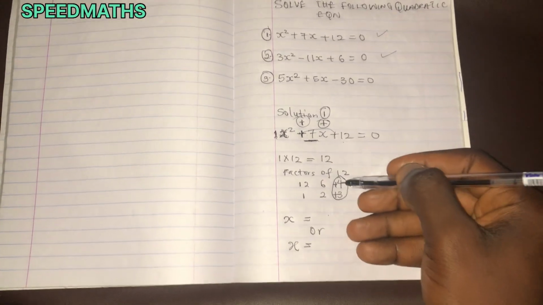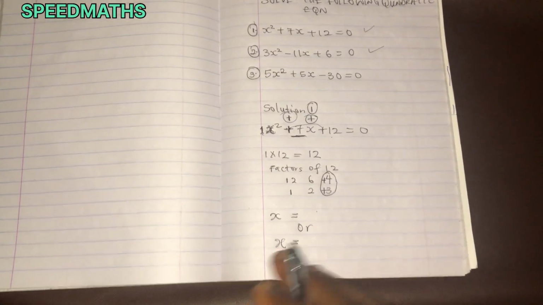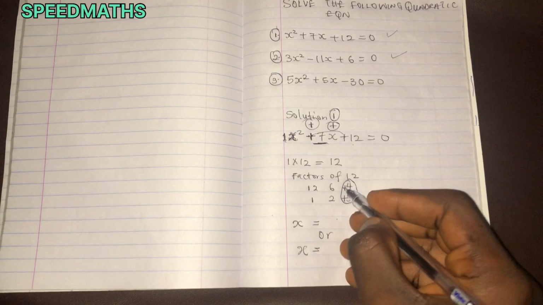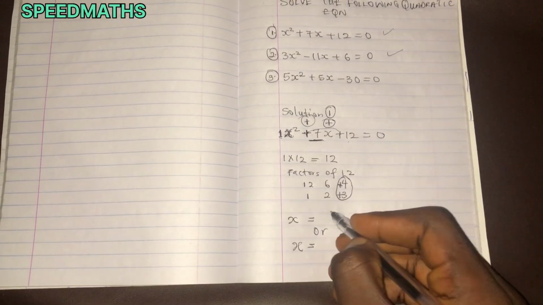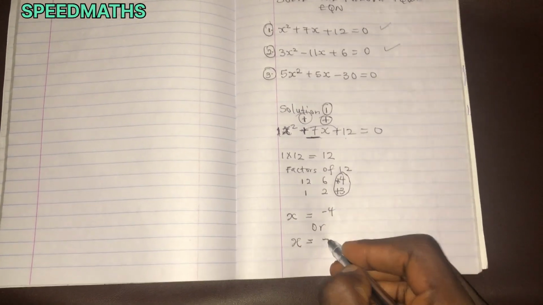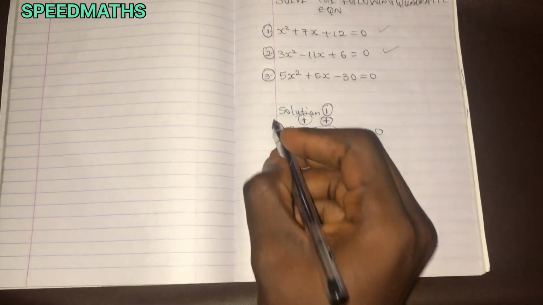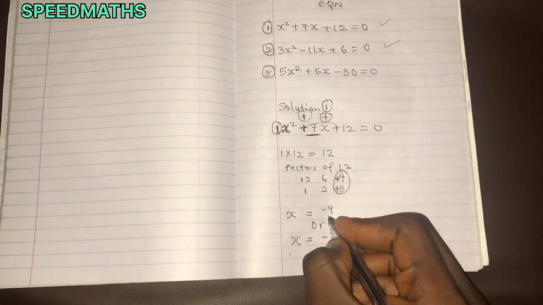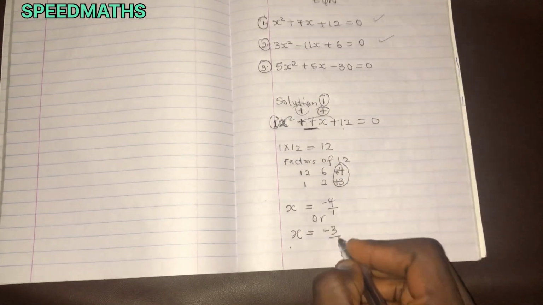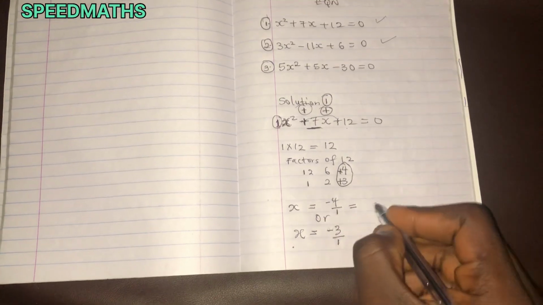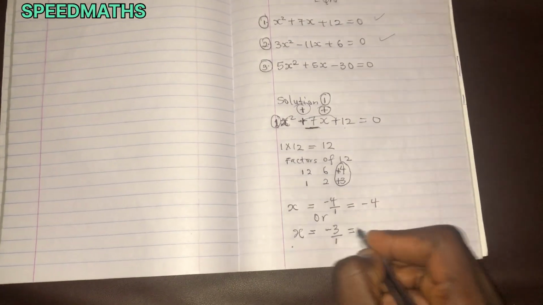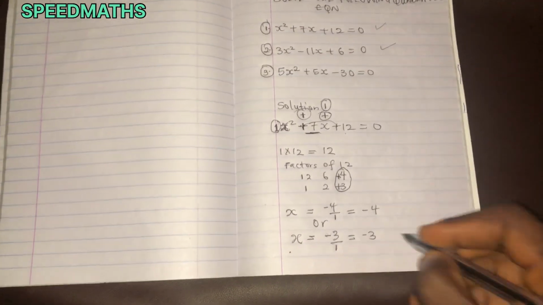So it's plus 4 plus 3. Since this is a fast trick, just change the plus to minus. So that will be minus 4 and minus 3. But don't forget this coefficient here. So you're going to be dividing by 1 and 1. This is pretty easy. So this is going to be minus 4 and minus 3. This is your answer.